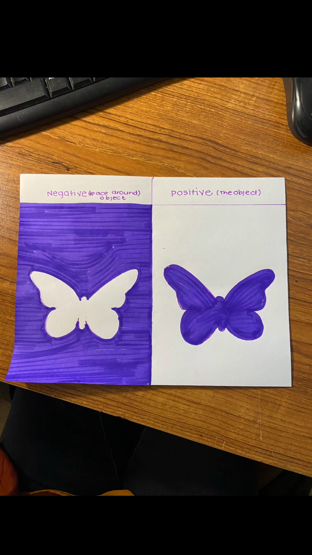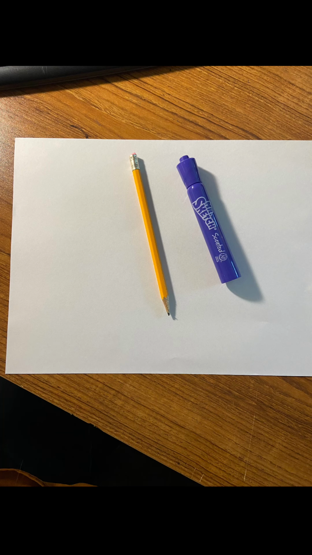Now's the time to go ahead and practice. So let's practice on understanding positive and negative art. Go ahead and grab a paper, a marker or crayon, and something to write with.